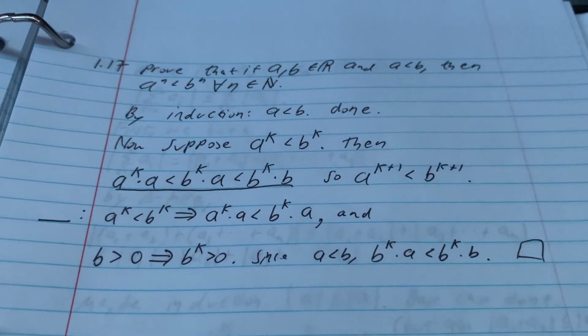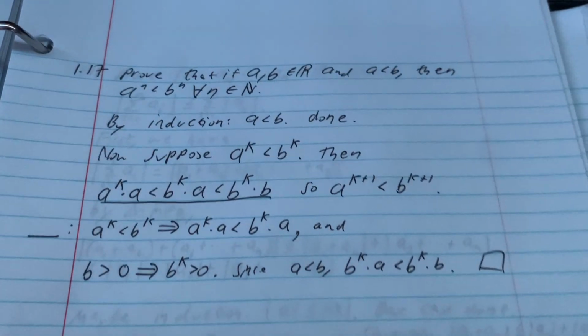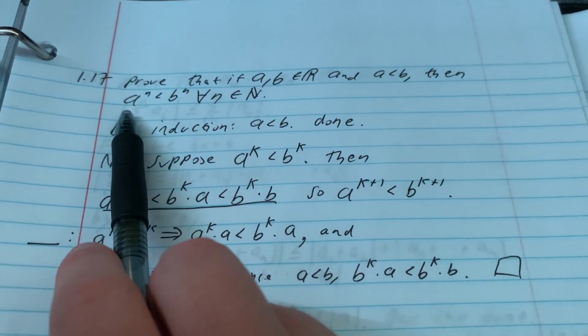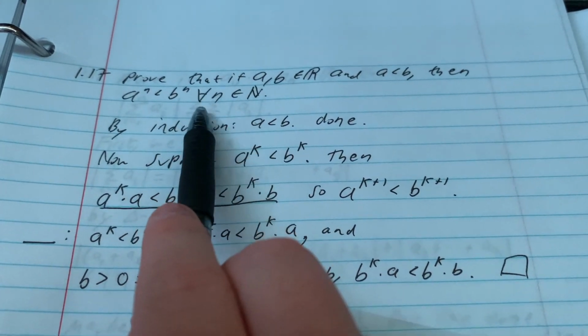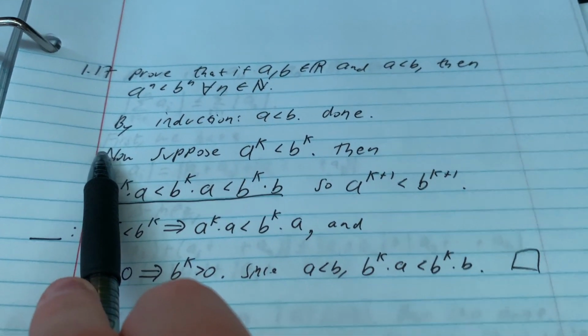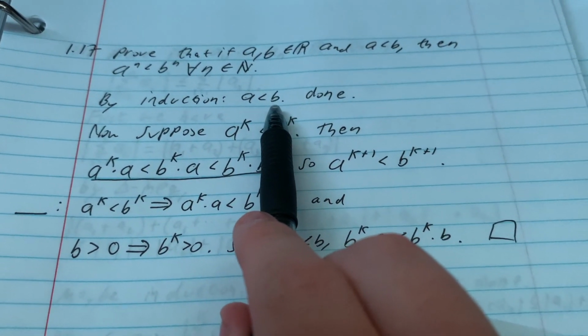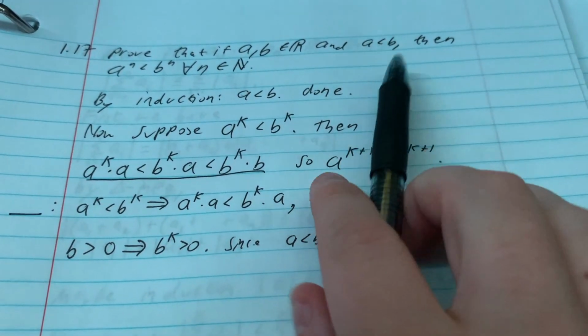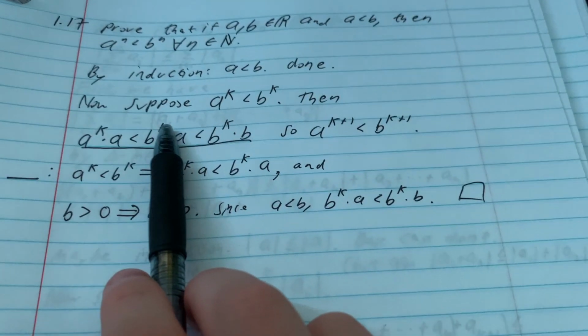Well, I guess it didn't specify induction, but this is the kind of thing induction was made for. If a is less than b, then a to the n is less than b to the n for every natural number n. By induction, we start with the base case. A to the 1 is less than b to the 1. Done. Pretty easy because a is less than b. Free money. Then we move on to the inductive step.